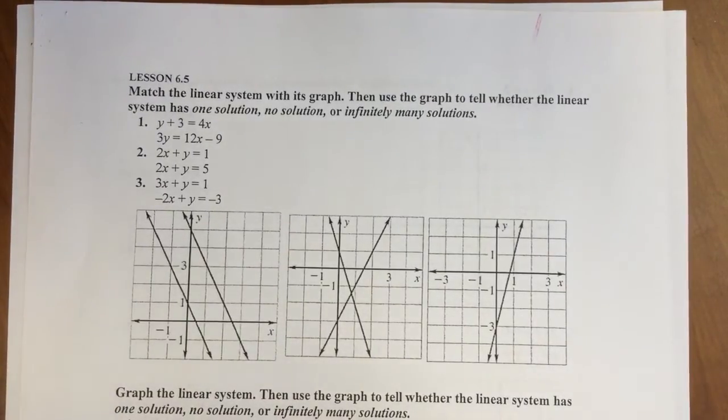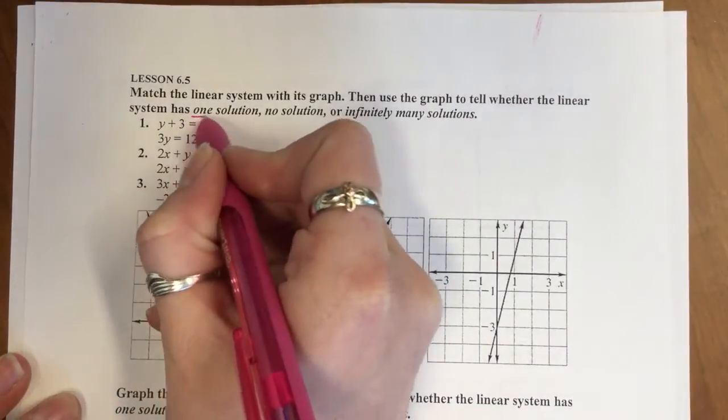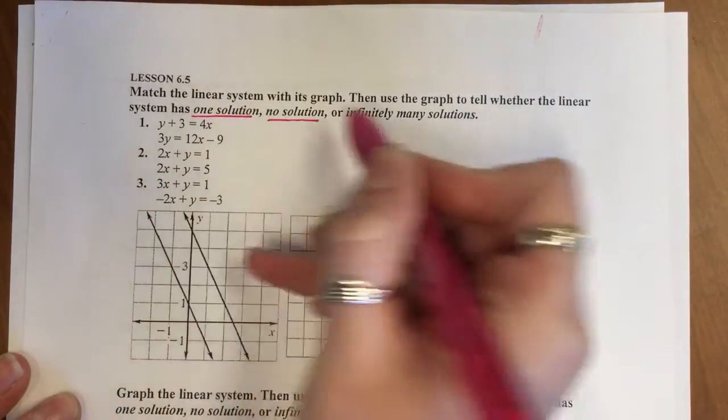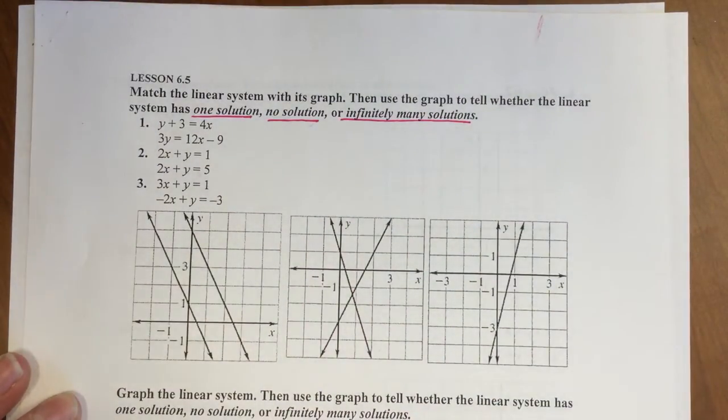6.5, we are solving special systems. Match the linear system with its graph, then use the graph to tell whether the linear system has one solution, no solution, or infinitely many solutions. These are the three types of special systems.